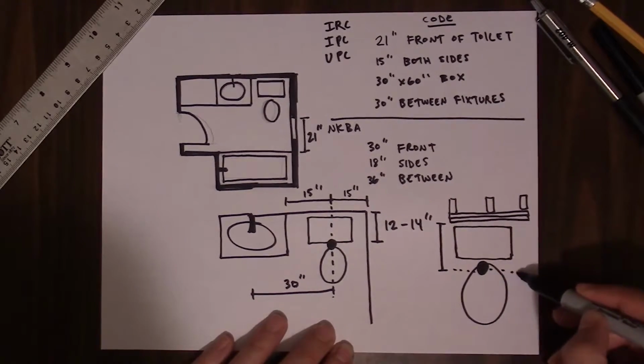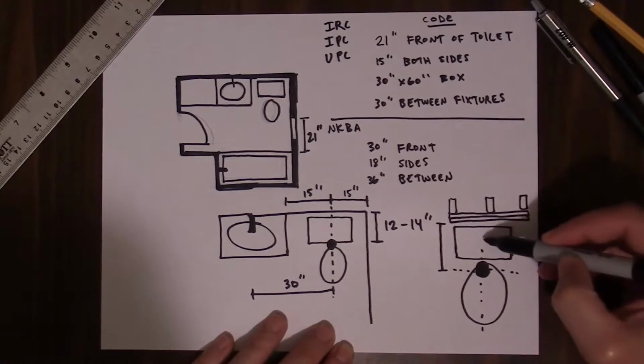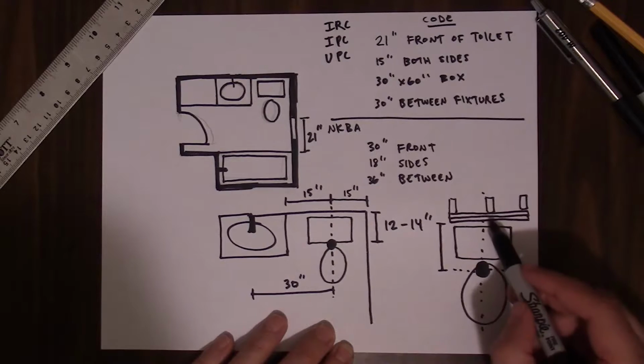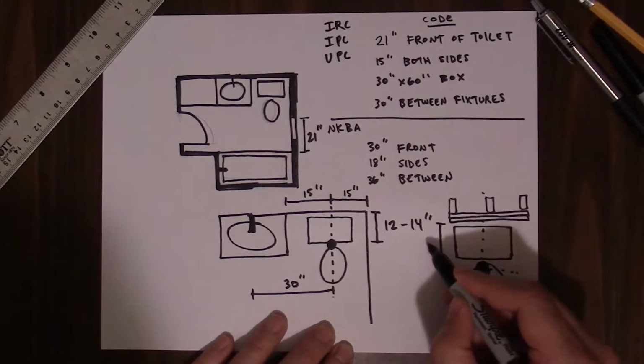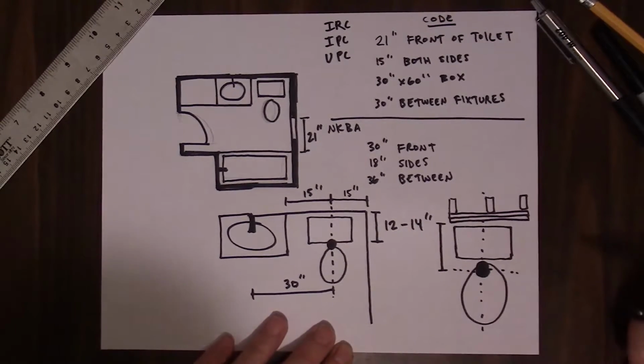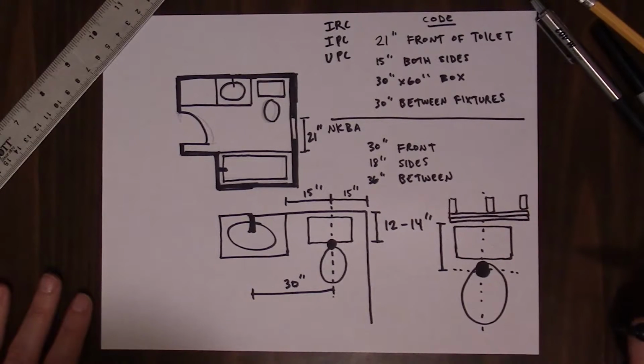Front of the toilet setback, you need to know the exact toilet you're going to use, because a round bowl and an elongated bowl, they both have different measurements. So that's really important when you position the toilet, because if you have a wall in front or a tub, you can't come too close. You have to stay within 21 inches from the exact front of your toilet.